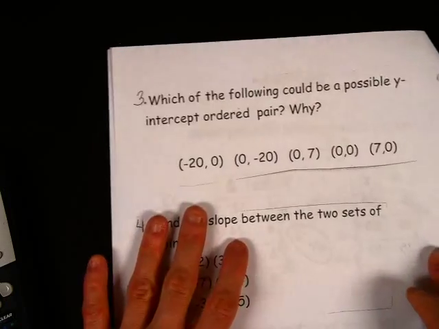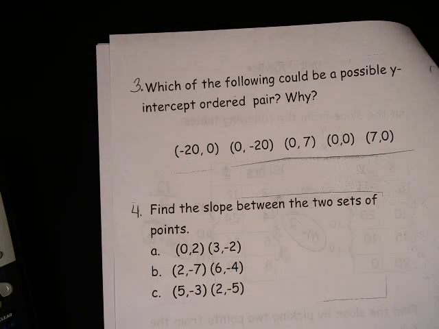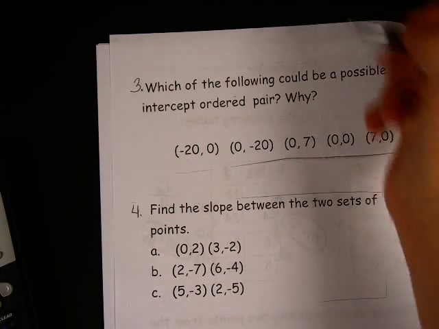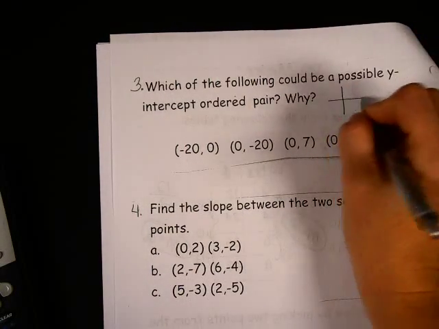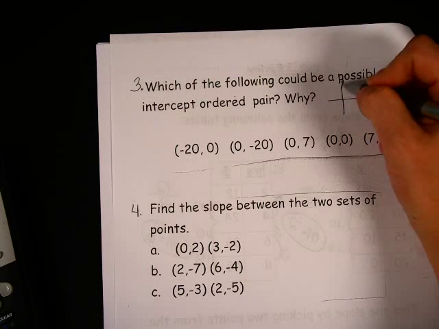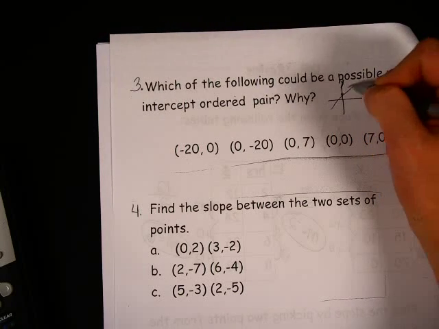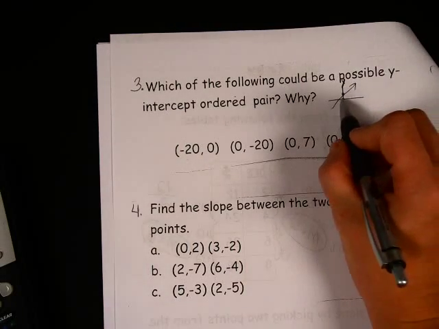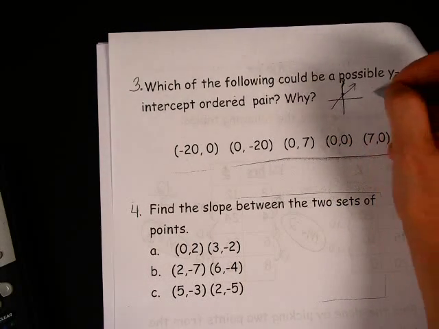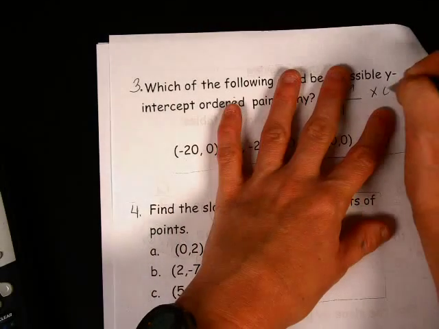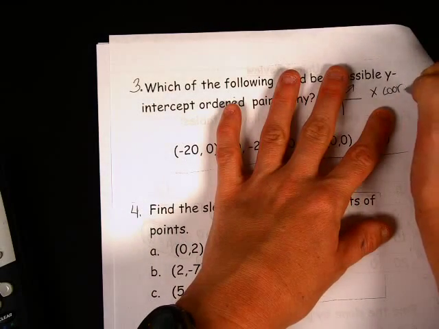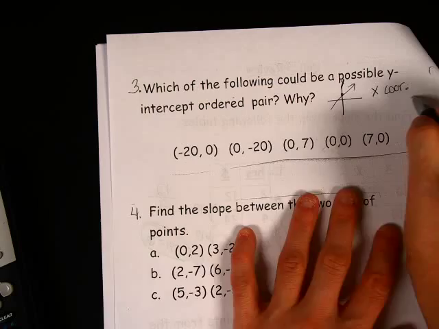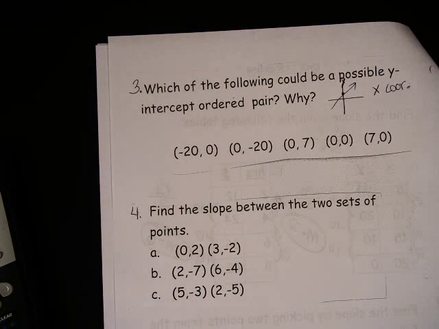Okay, which of these could possibly be a y-intercept and why? Well, look back at your notes, think back to what we talked about. Y-intercepts are where the line hits the y-axis, like right here. So that means the x-coordinate must be 0. I'm going to take off this, I'm tired of it squeaking.